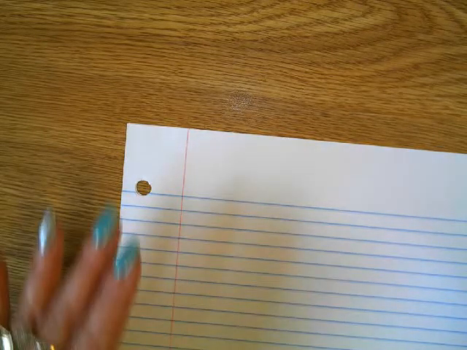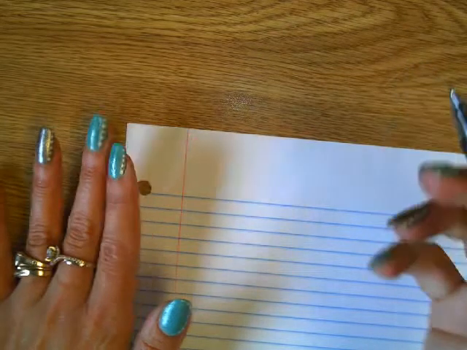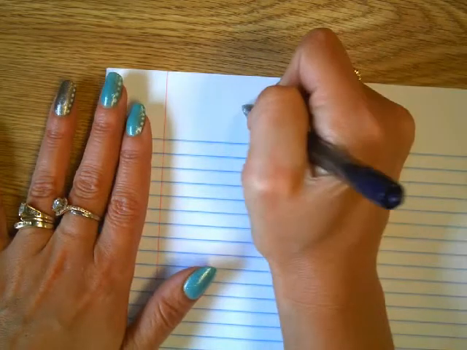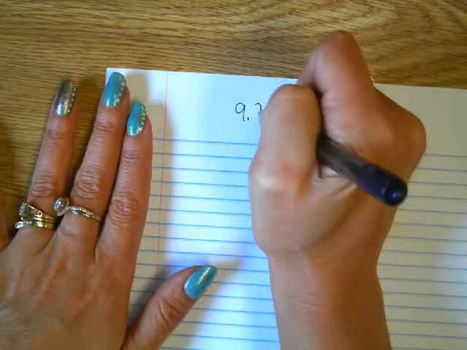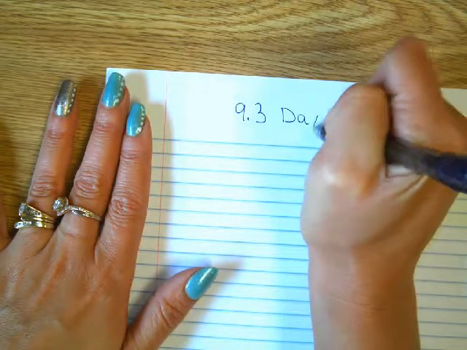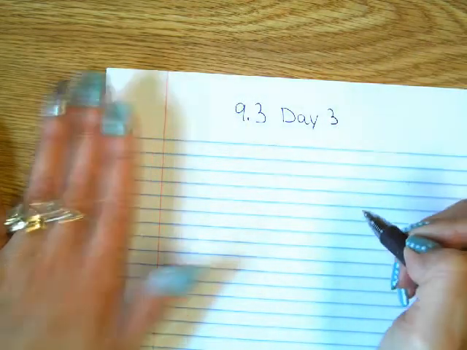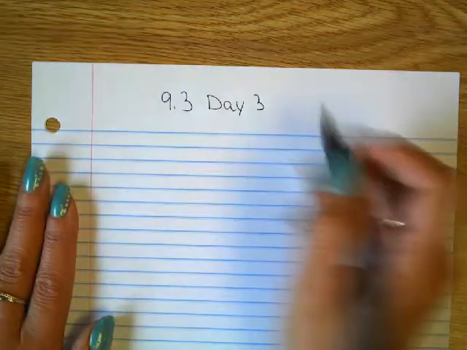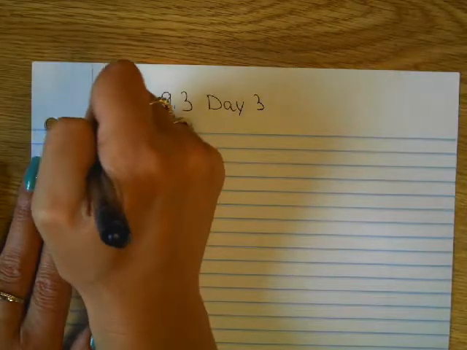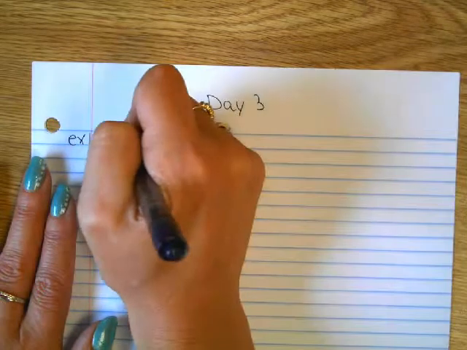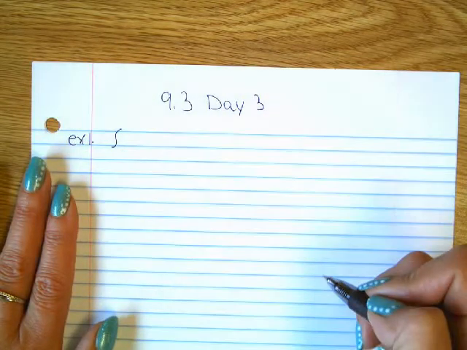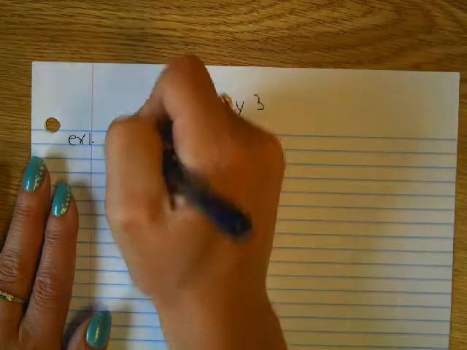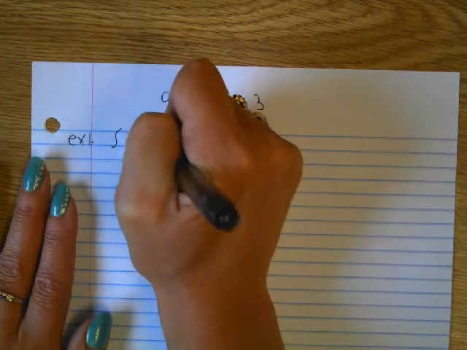Okay, we're going to wrap up 9.3 today with a couple of special cases. So 9.3, day 3. The first one we're going to do, we've done before, or you've done before. We're going to do the natural log of x with integration by parts. Then we're going to put it on the blue sheet and just use that rule because it will keep coming up.